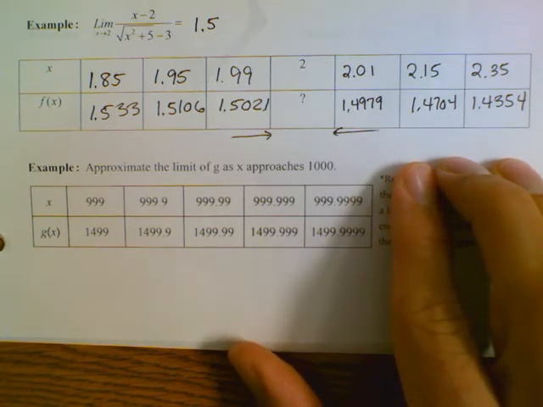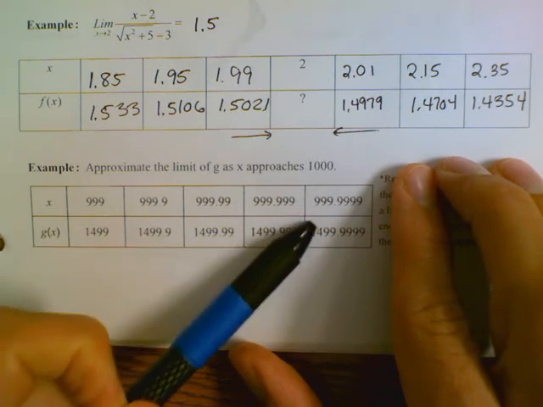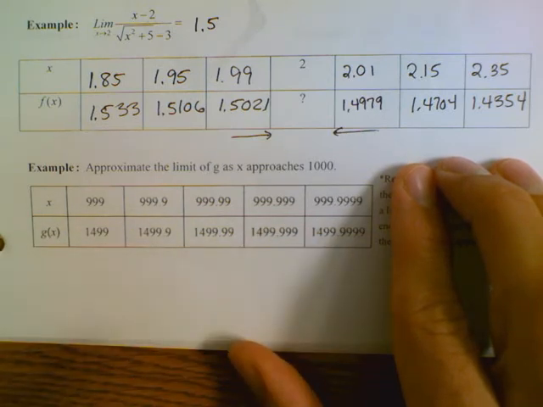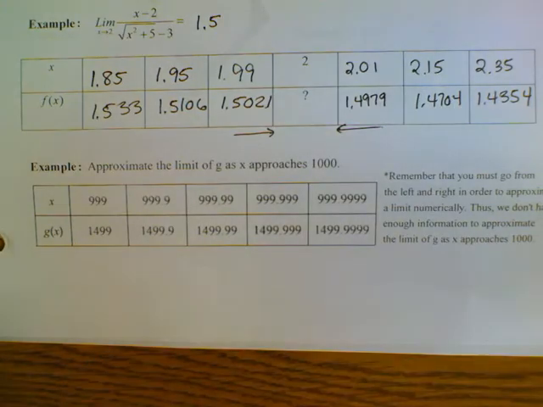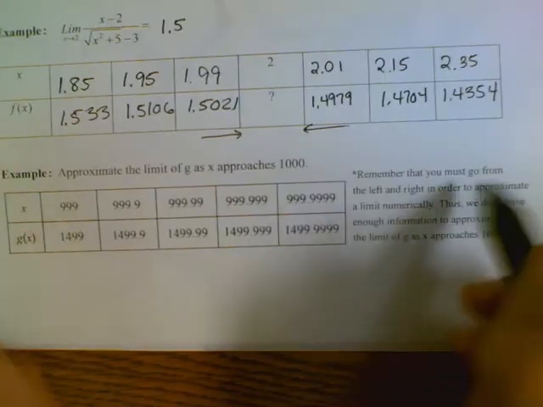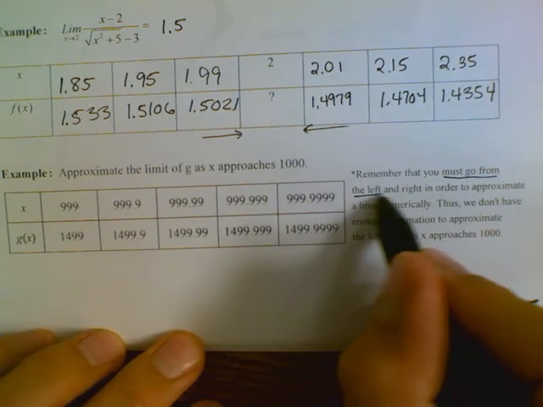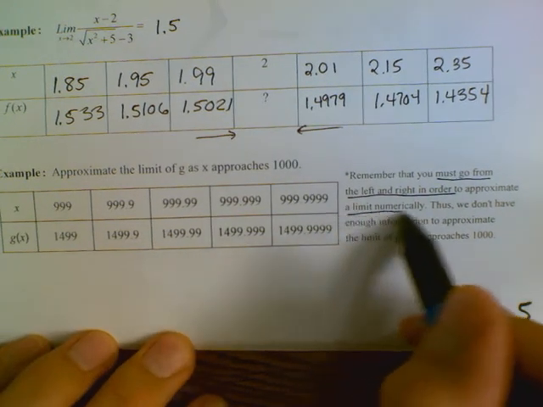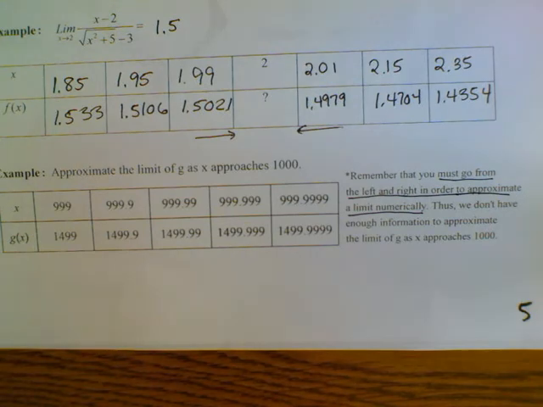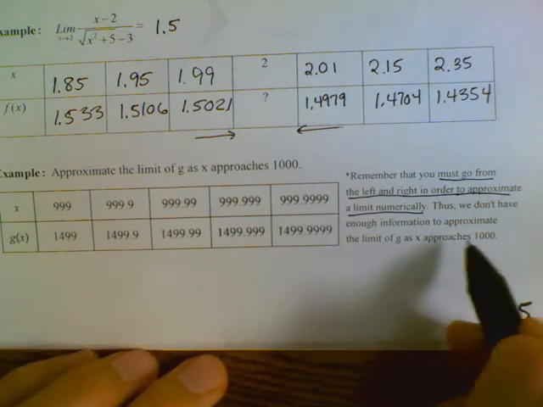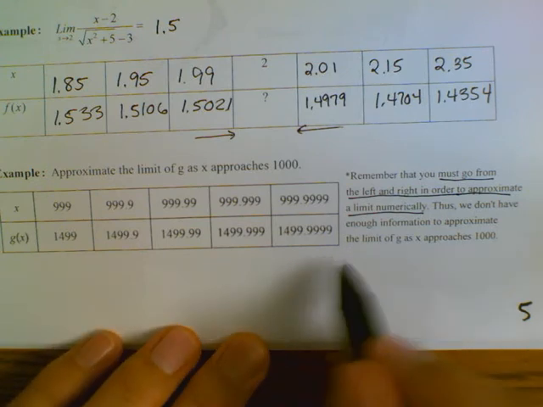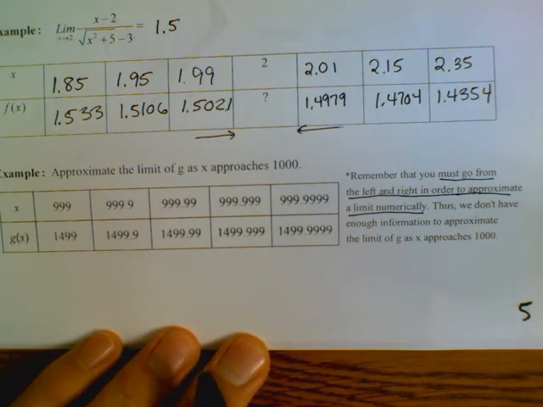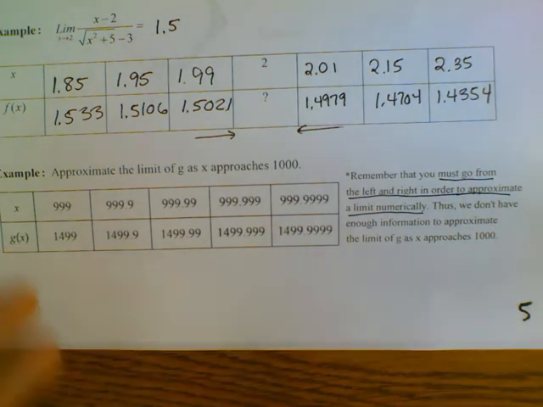And I'm excited that you can see the logic that it says 1,500. However, it's wrong. And the reason it's wrong is because you must go from the left and the right in order to approximate a limit numerically. All right? Unless it specifically says it's a one-sided limit. So we don't have enough information to approximate the limit of g as x approaches 1,000. All right?